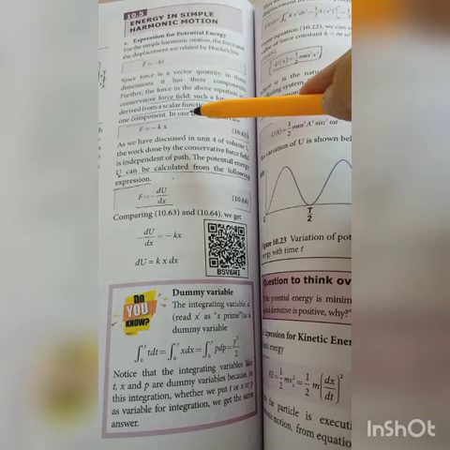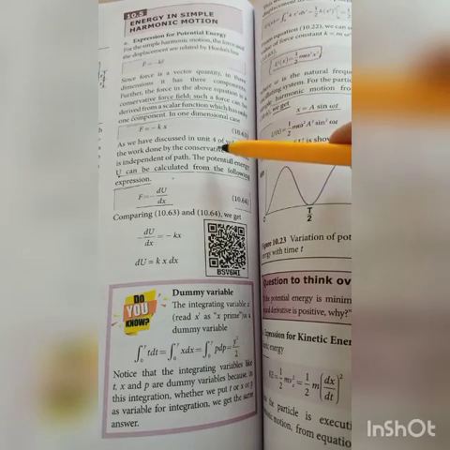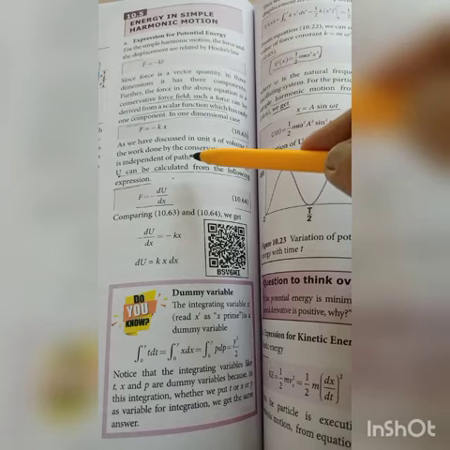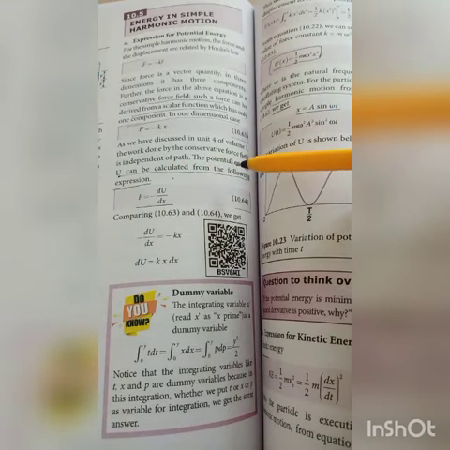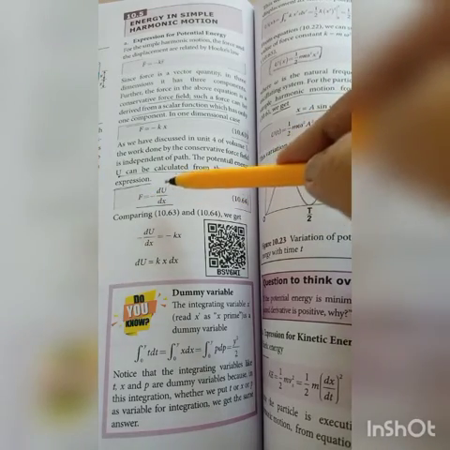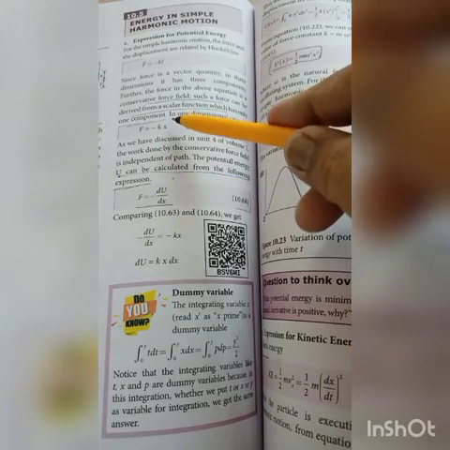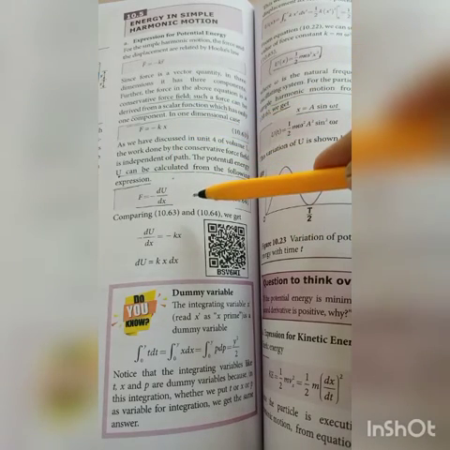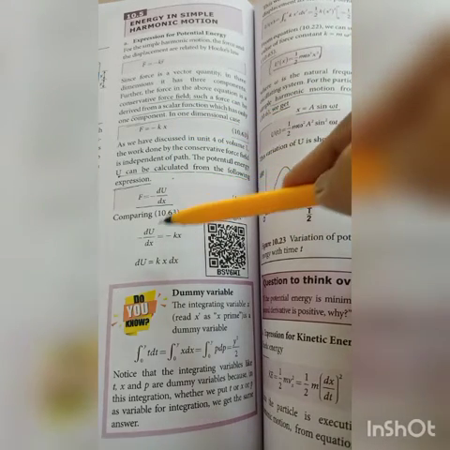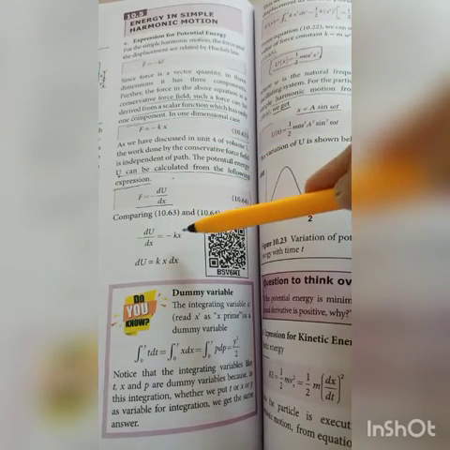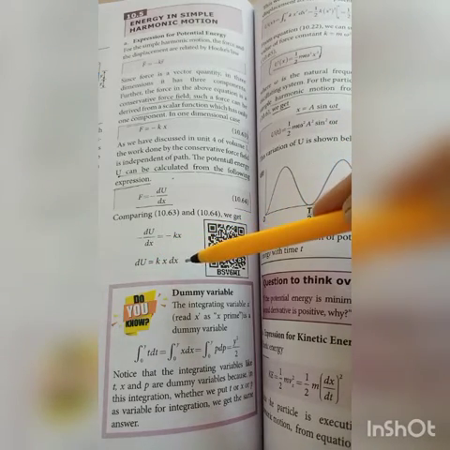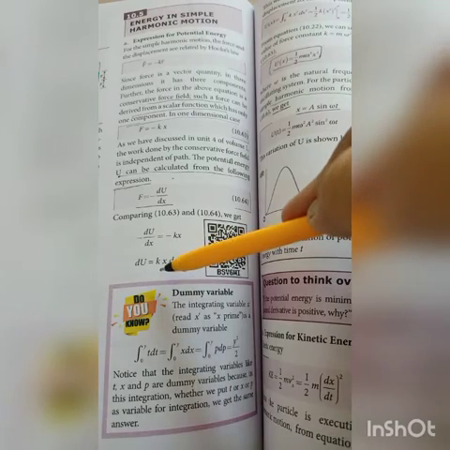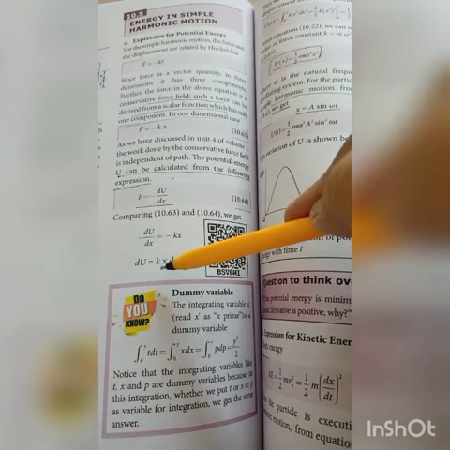Already we have discussed in the fourth chapter that the work done by a conservative force field is independent of path. So for this case the potential energy U can be calculated using the following expression. The expression is F is equal to minus du by dx. Comparing equations 10.63 and 10.64, we can write minus du by dx is equal to minus kx, or du is equal to kx into dx. This is the small change in the potential energy of a simple harmonic oscillator.